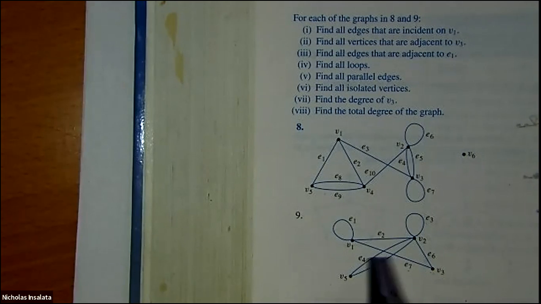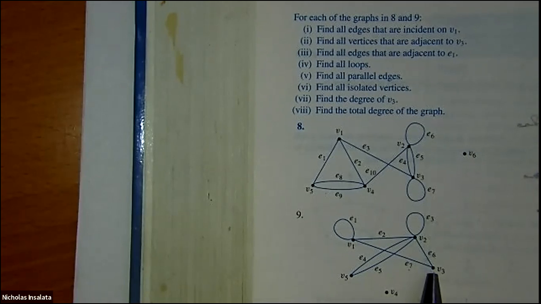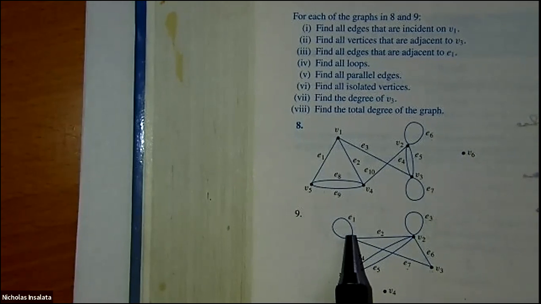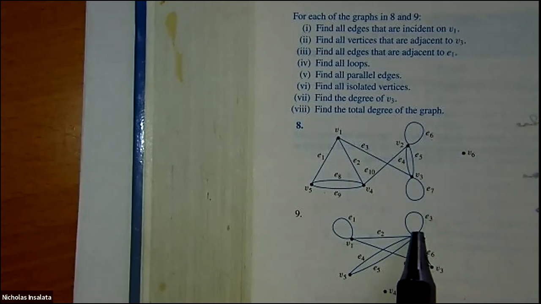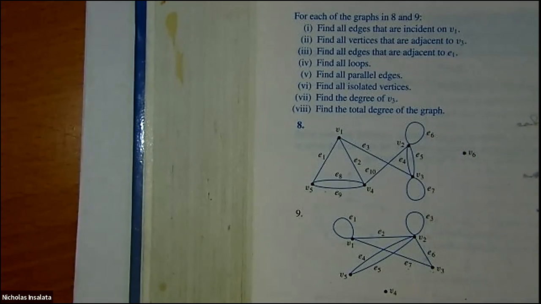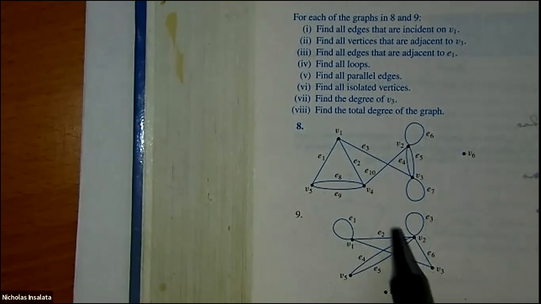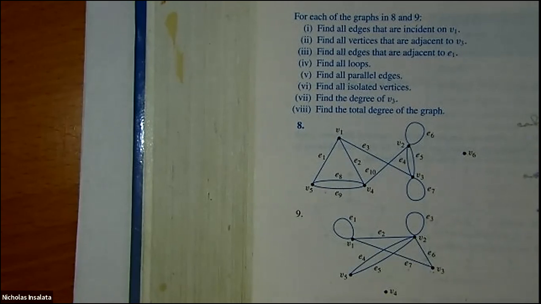Okay, how about number 9? What do we got here? 12. Okay, we've got 2, 2 makes 4, another 4 makes 8, and then this one's got 1, 2, 3, 4, 5, 6. Oop, I think it's 14. I think you missed 2. Did I get it wrong? Or did you? I think you got it. I think it is 14, right? 2, 2, 4 makes 8, and then another 6 is 14.